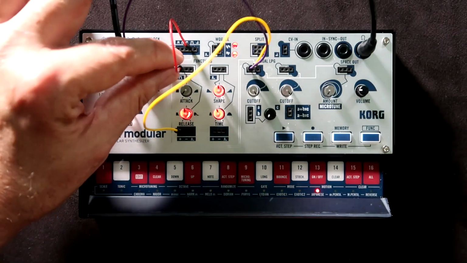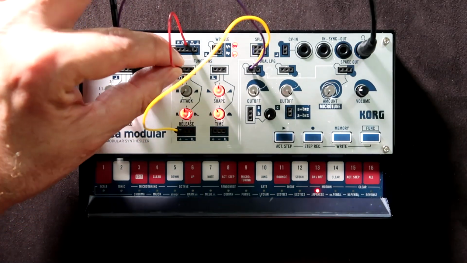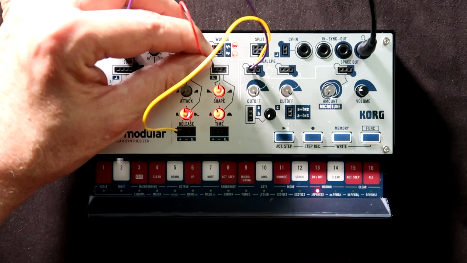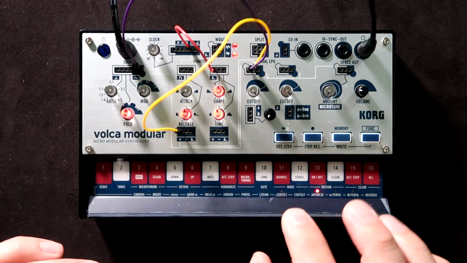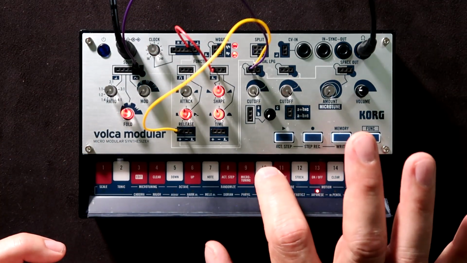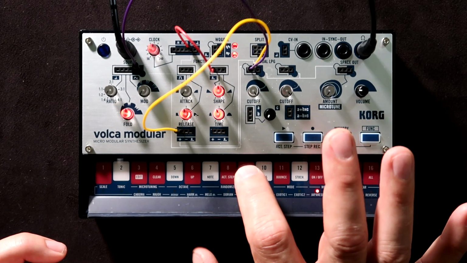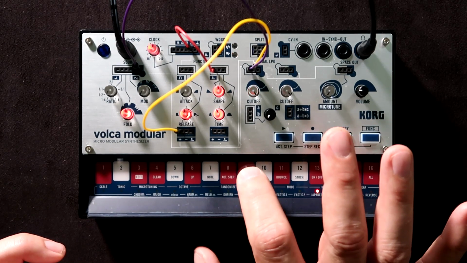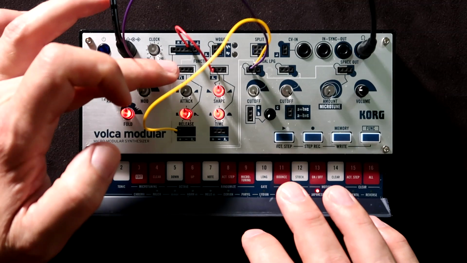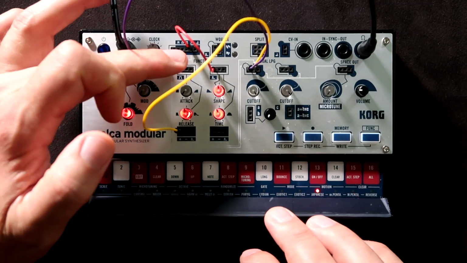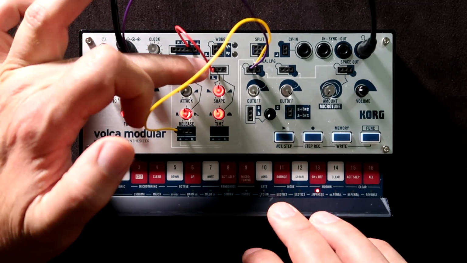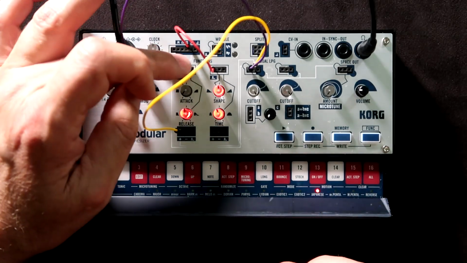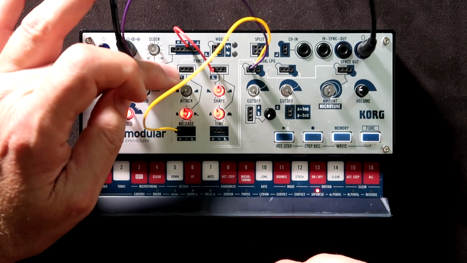Now, I'm going to move the gate that is triggering that envelope over to the other envelope. And that will be triggering the other envelope right now, but we'll still just hear this through the first envelope. Sounds exactly the same. That's because a normal connection that gets patched out of doesn't go away. So this is still being triggered.